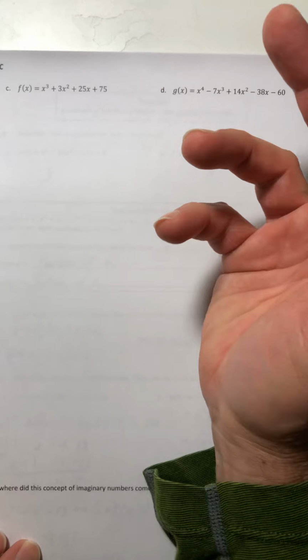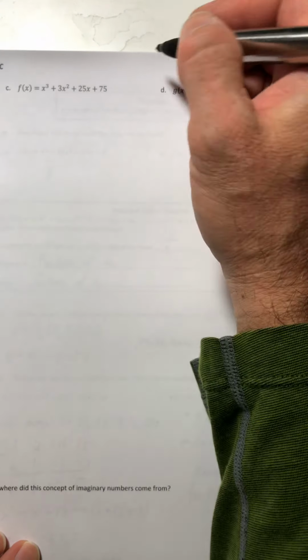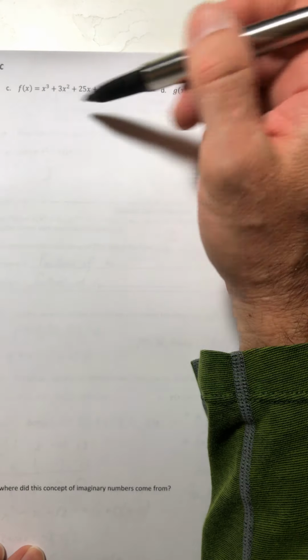All right, let's go ahead and finish off this section. So this example here, we're still doing the same thing, finding the complex zeros. The first two were easily factorable or solvable if I set them to 0. This one here, you're still trying to do the same thing. If you can factor it, great. If not, then you're kind of forced to use synthetic division.